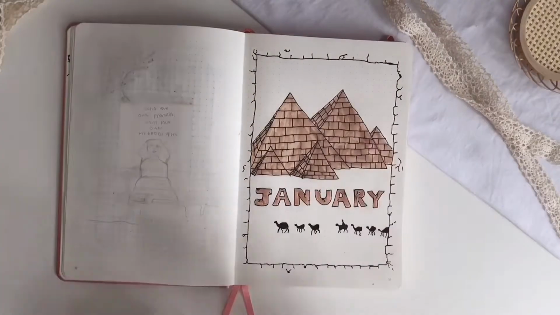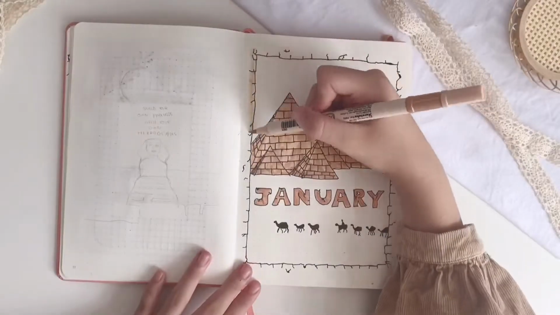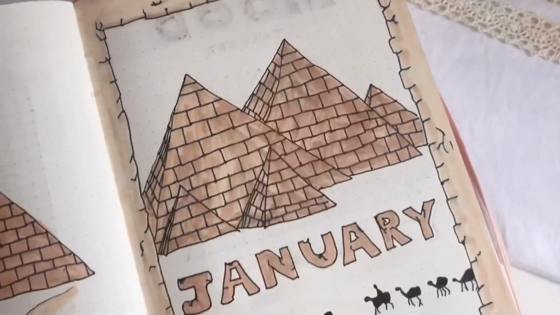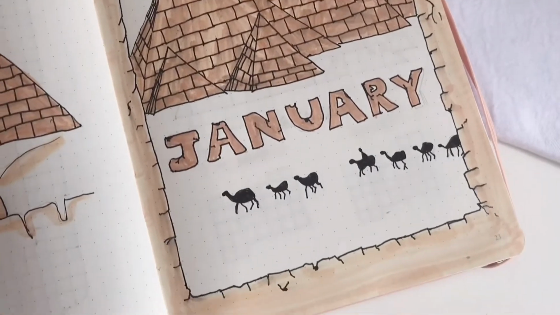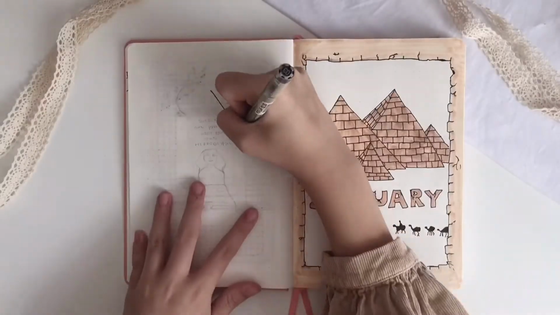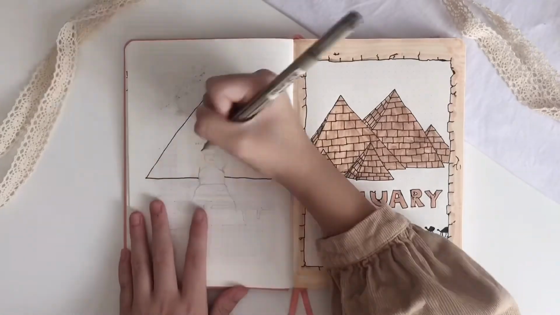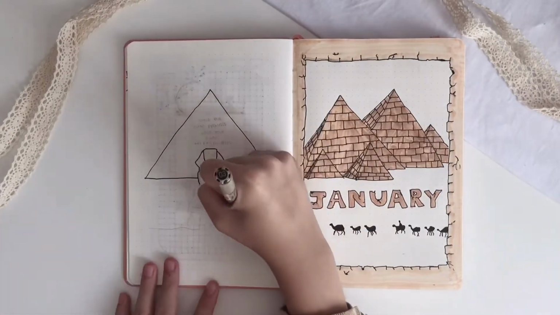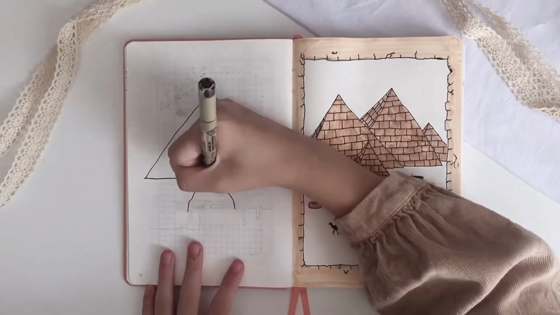So before I color this page, I am really worried I wouldn't have the colors that are actually suitable for the pyramid, and I was worried these brush pens that I was using would not match the color that I wanted it to be. Surprisingly, it turned out to look pretty good on the pyramid, so I'm quite happy.